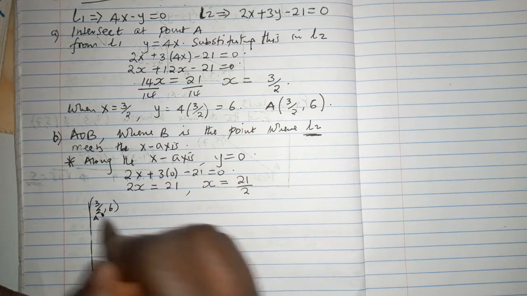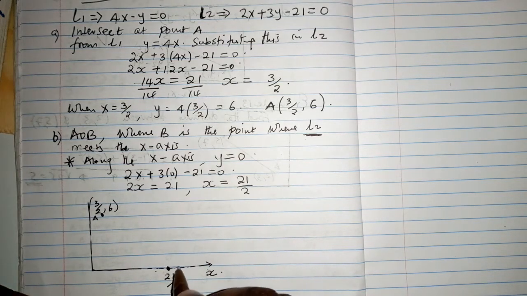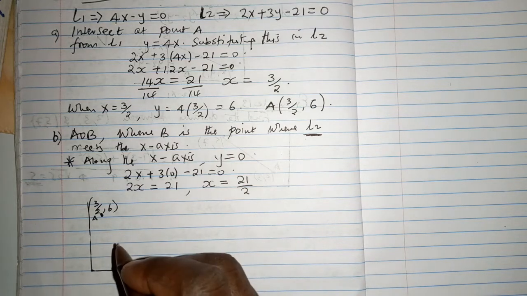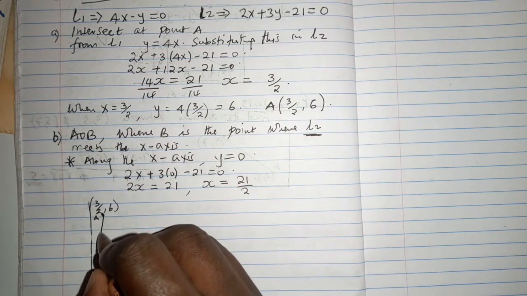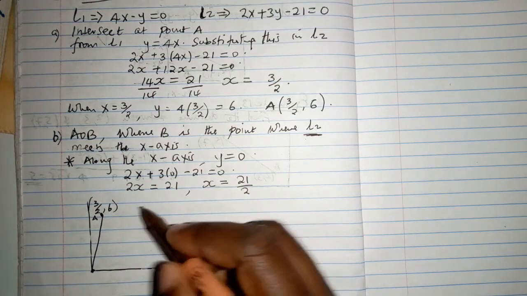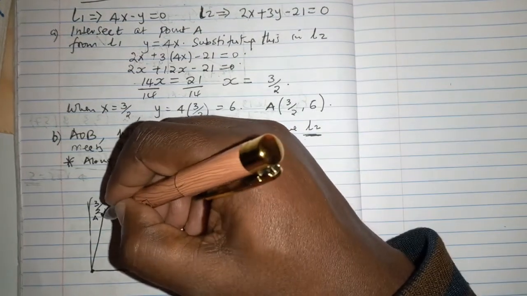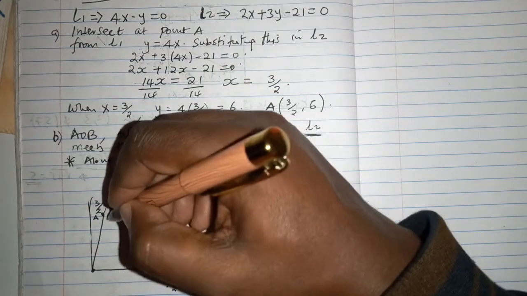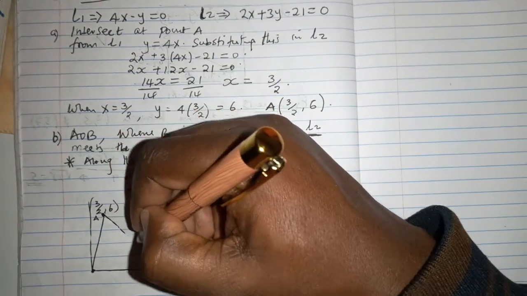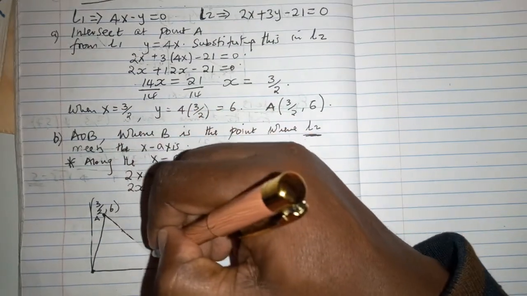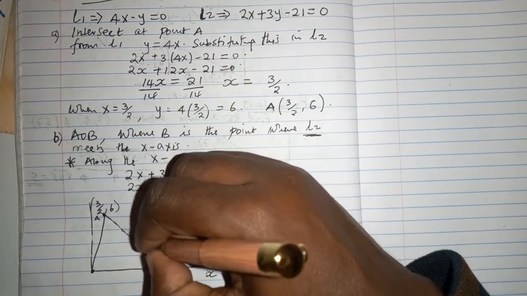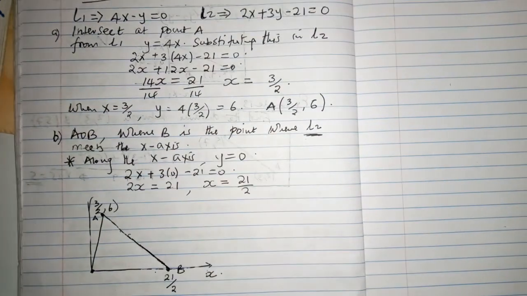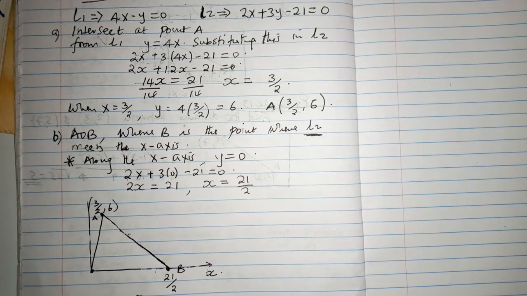This is point B. And point O is the origin. So we are talking about a triangle that looks like this. This is the triangle we are simply talking about.